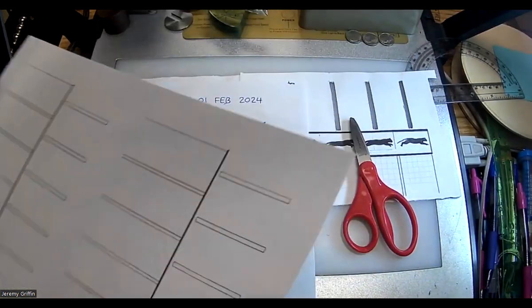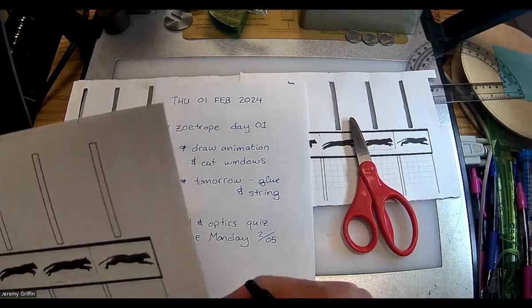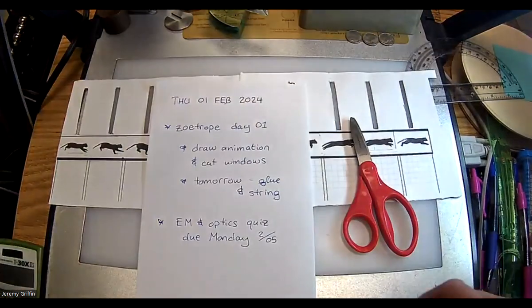So I gave you guys this template you have in front of you, and I will model what I'm going to have you guys do. You guys make this loop animation. Okay. Now I have my own pre-printed template. It's a little bit different than yours, but I'll just go along.